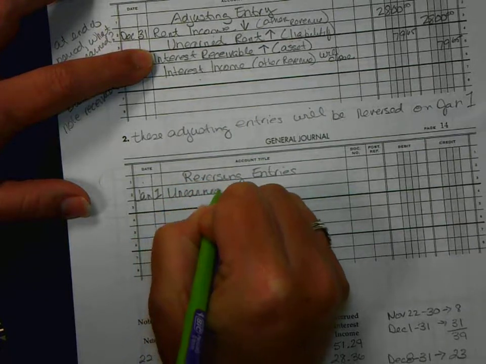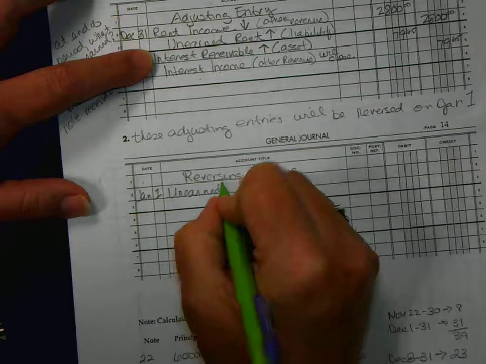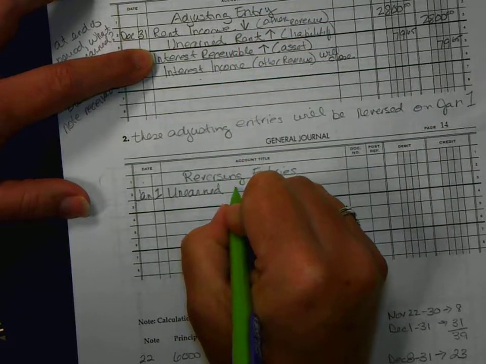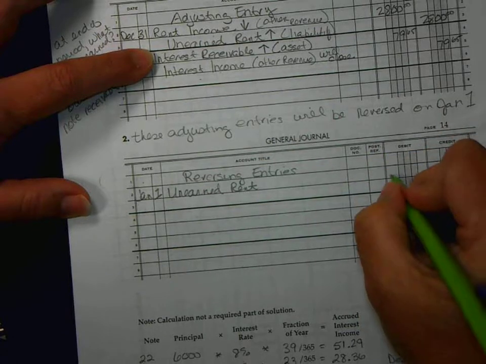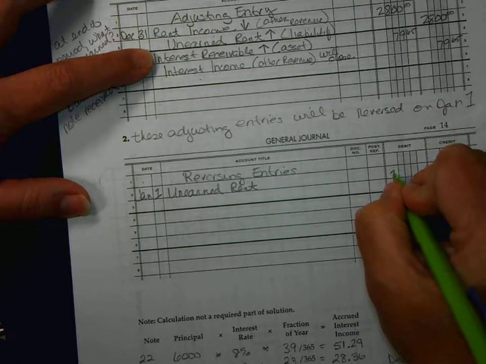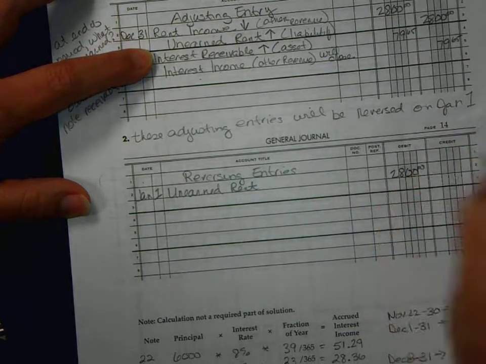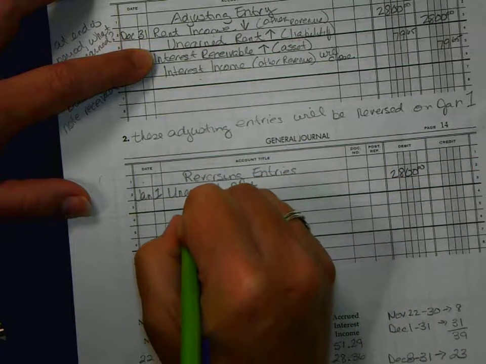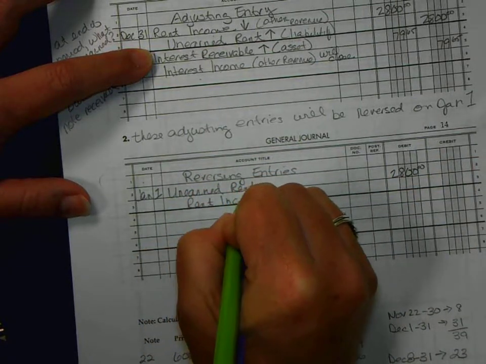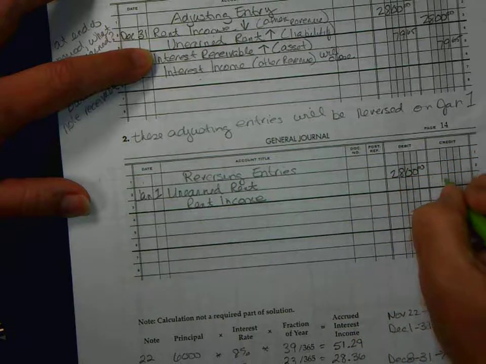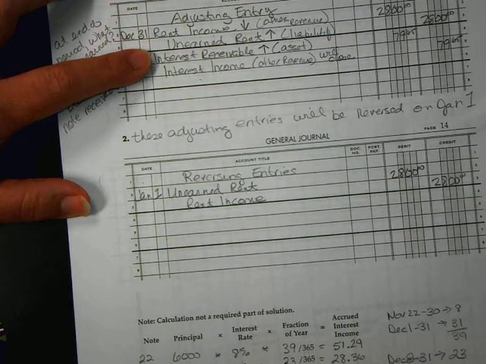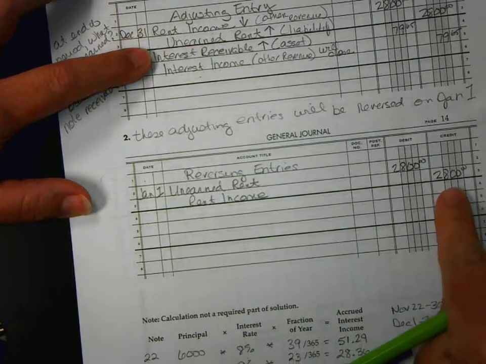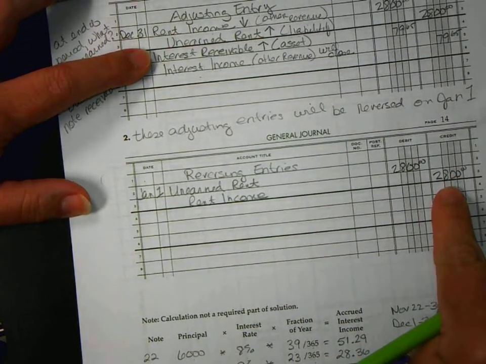Okay? And remember, with the reversing entries, you're just exactly reversing what the adjusting entry did. So unearned rent is your debit, and rent income is your credit. Okay? So now we know that on January 1st, there's $2,800 that's coming in for the January and February rental income. So $1,400 a month.